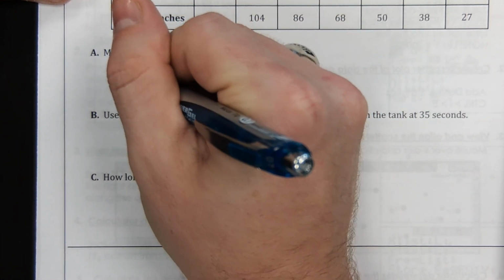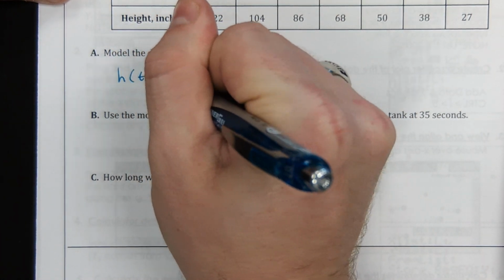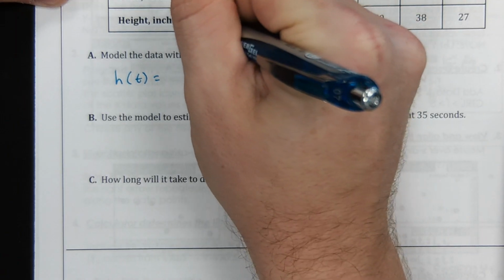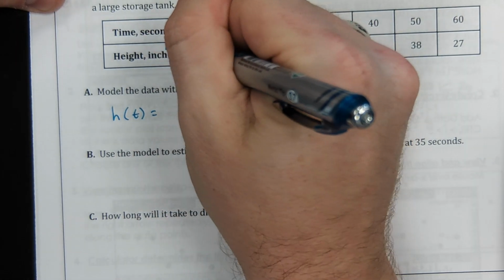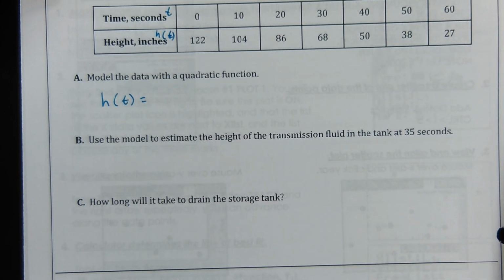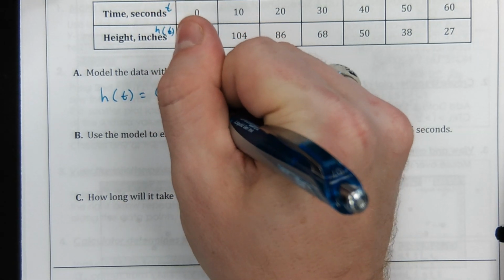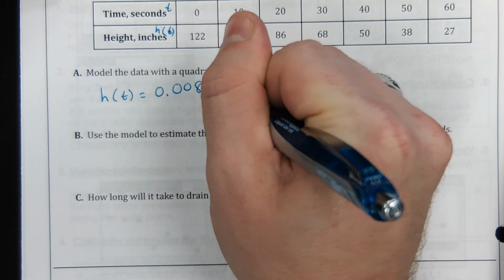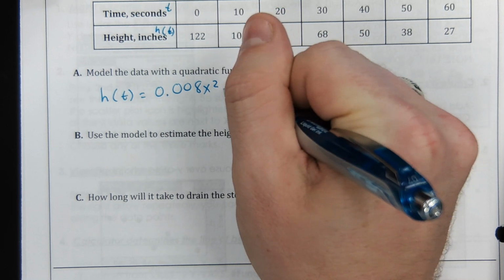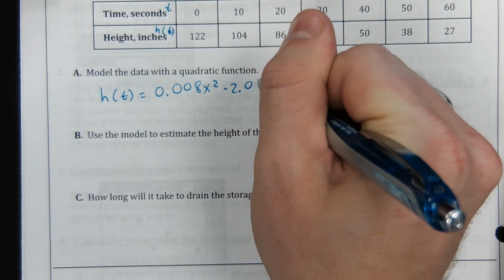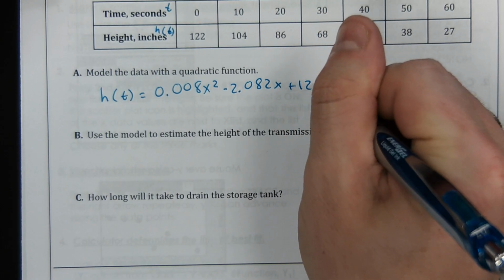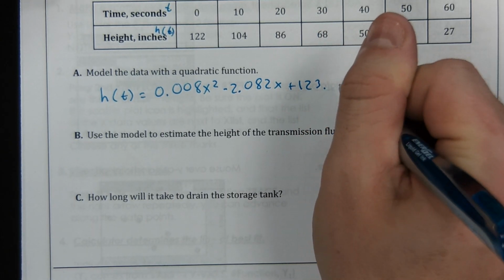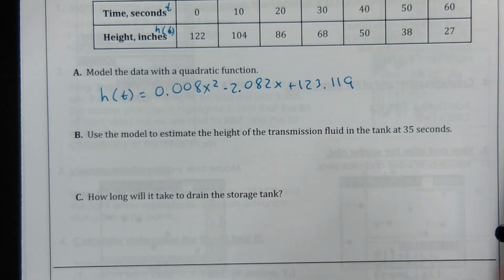And let's write it, rounding everything to 3 decimals. So h of t, our height over time is, I guess I could define my variables, right? Okay, I just added t and h of t. Our height over time is 0.008x squared minus 2.082x plus 123.119.